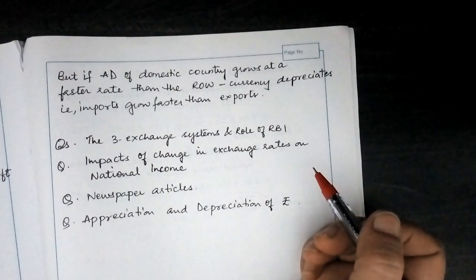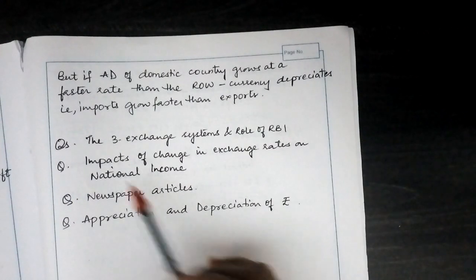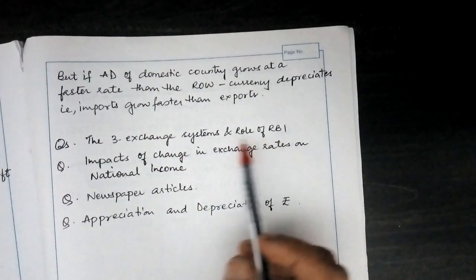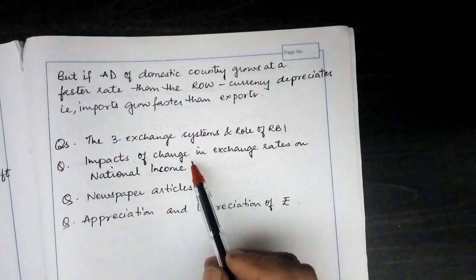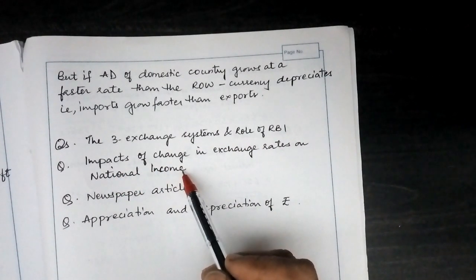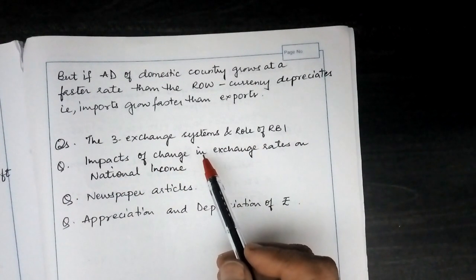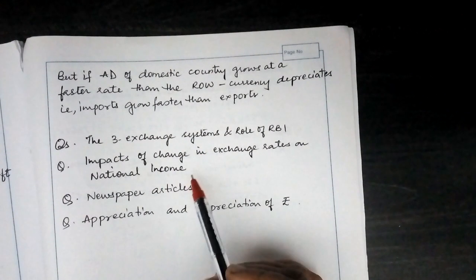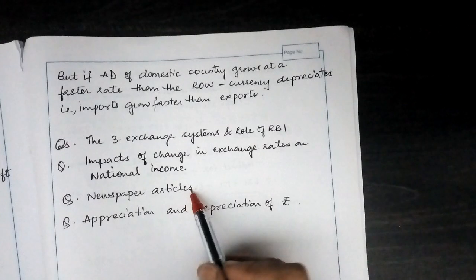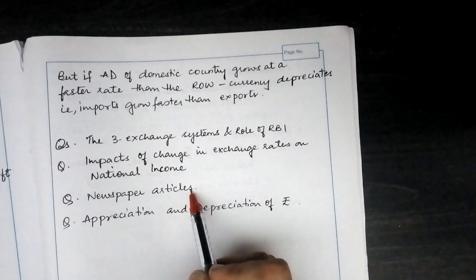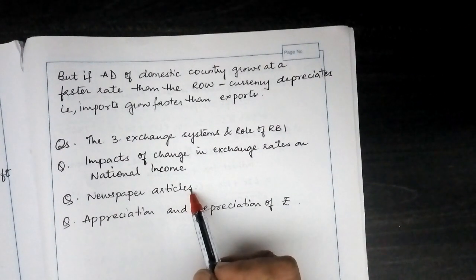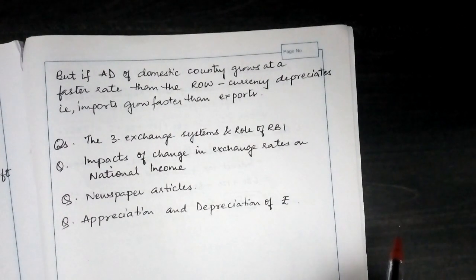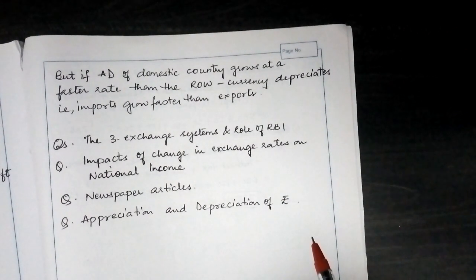So the most important questions from this chapter are the three exchange systems and the role of the RBI, the impacts of change in exchange rates on the national income. We saw just now what happens when there is a change in demand and supply and how they would affect the national income, and the latest newspaper articles regarding the appreciation and depreciation of rupee would be some of the most important questions from this chapter.